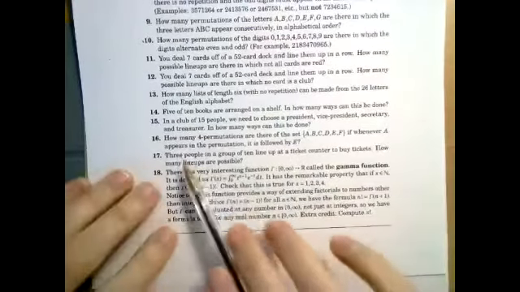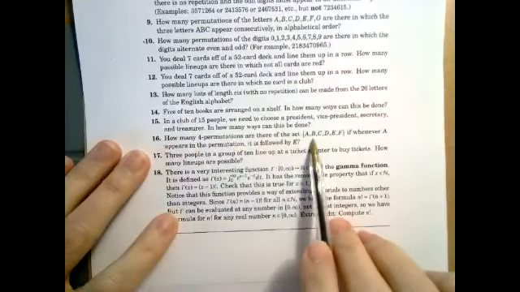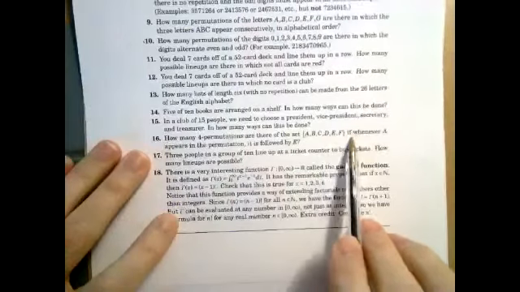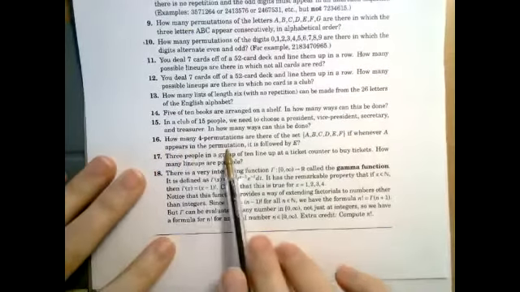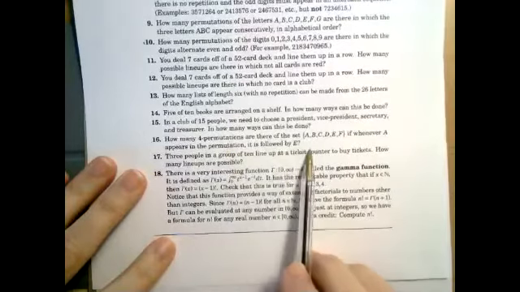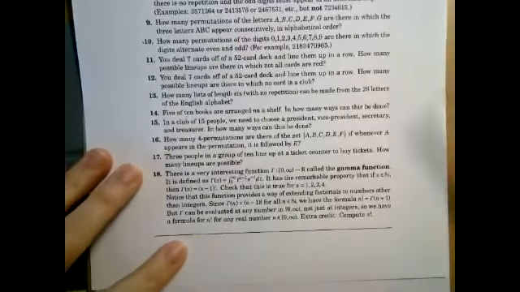Number 16 asks: how many 4-permutations are there of the set A, B, C, D, E, F if whenever A appears in the permutation, it's followed by E? I'll read it one more time and then you tell me how to do that.